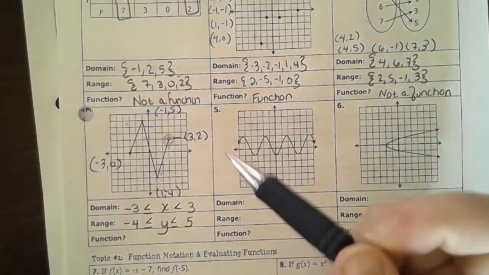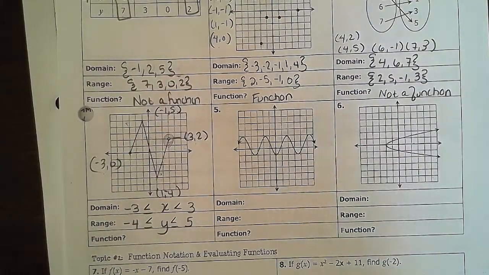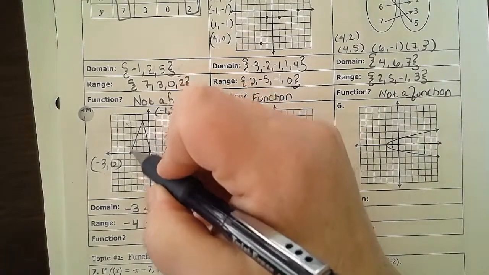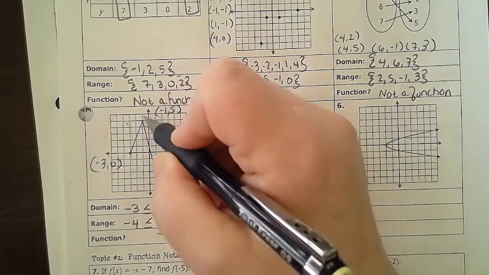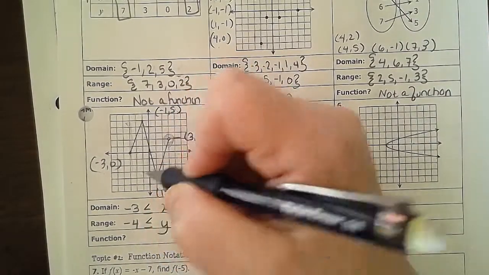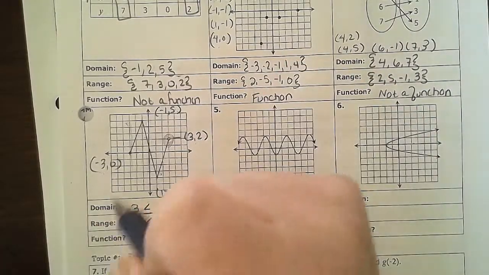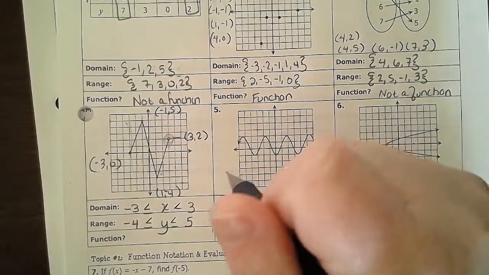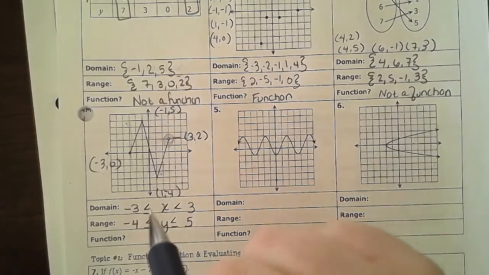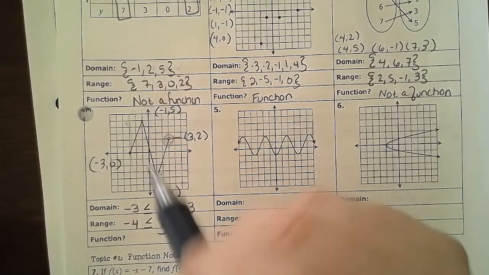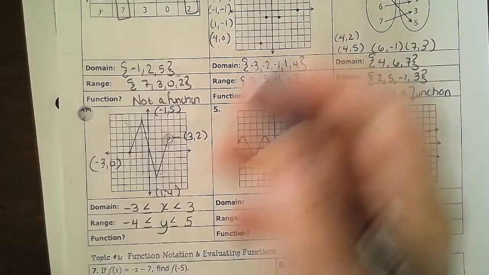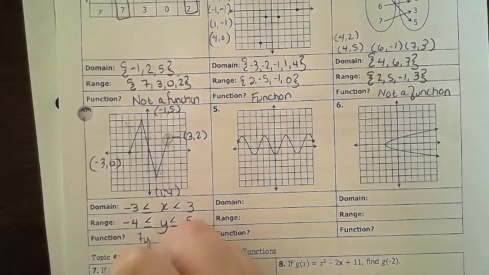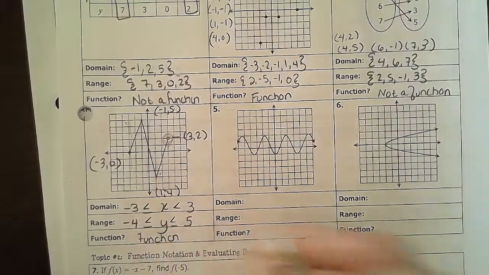And the way to tell whether or not something like this is a function is the vertical line test. The vertical line test is if I draw a vertical line through a graph and I only hit it at one point, then it is a function. And that's the case for this one. So this is a function, okay?